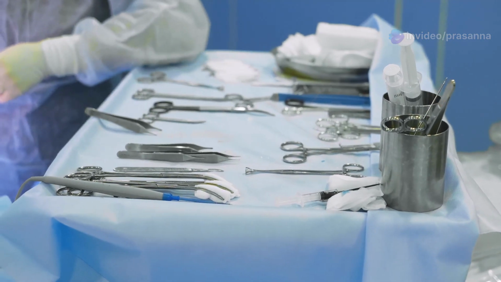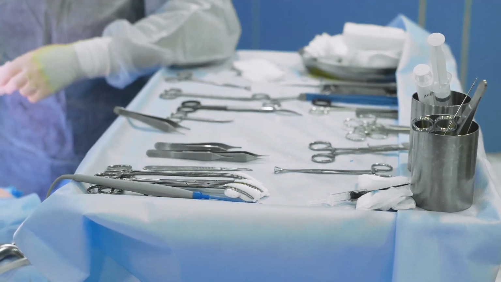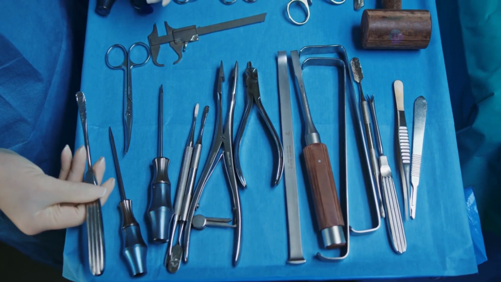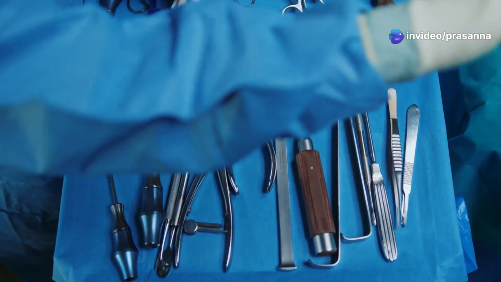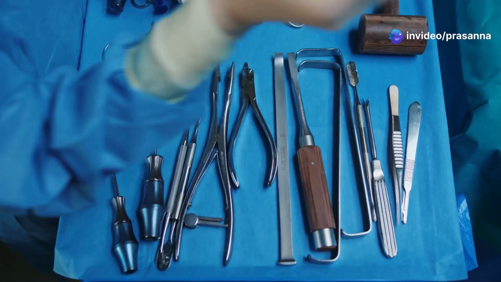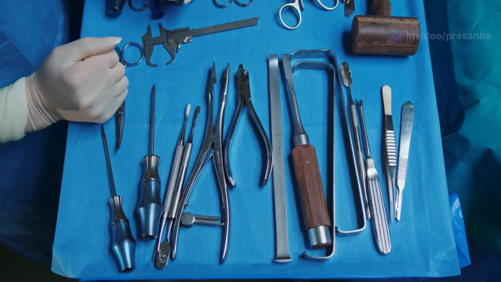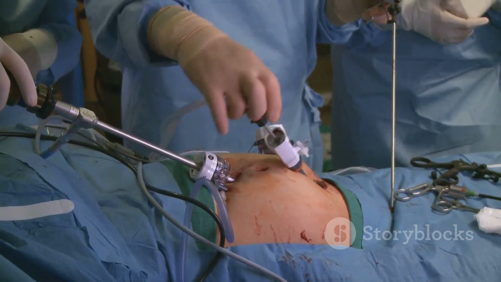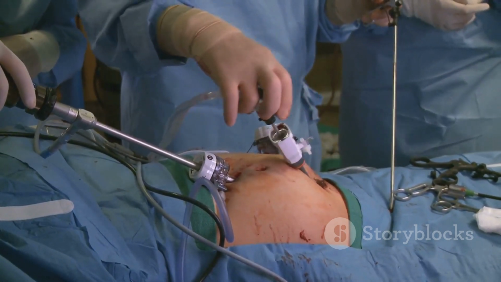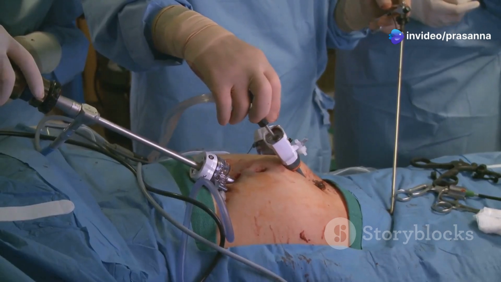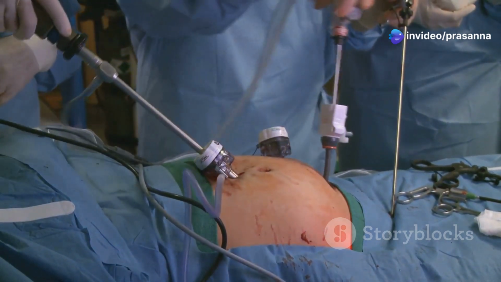Section 8. Beyond the basics, specialized instruments and their applications. While the instruments discussed so far represent the foundation of surgical instrumentation, numerous specialized instruments cater to specific surgical disciplines. For instance, laparoscopic surgery, a minimally invasive technique, utilizes long, slender instruments inserted through small incisions in the abdomen.